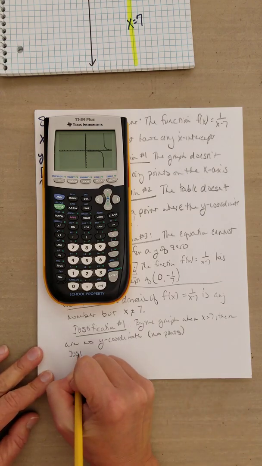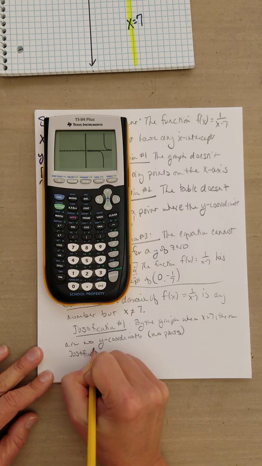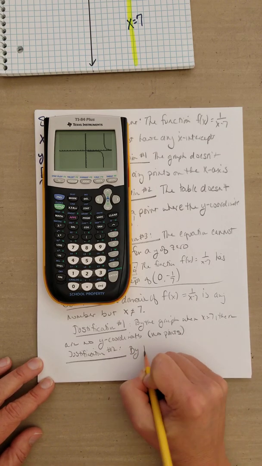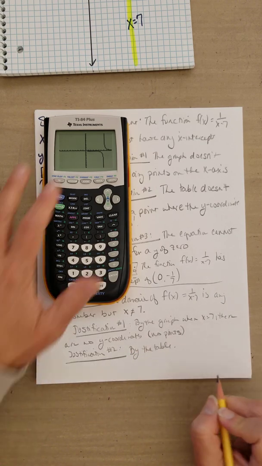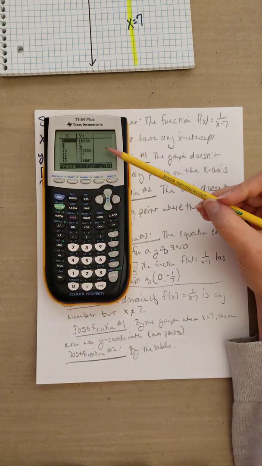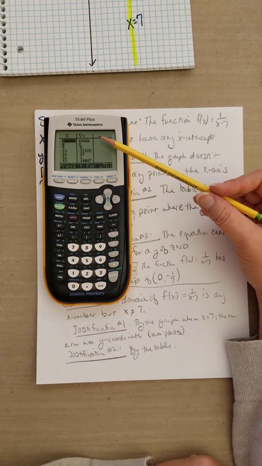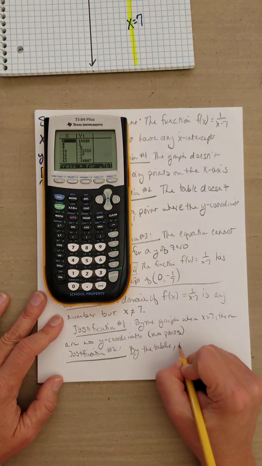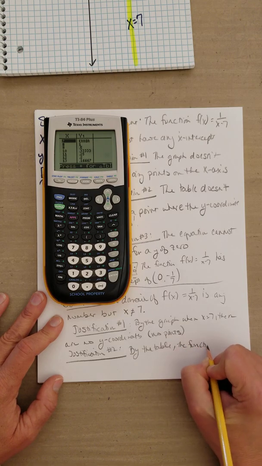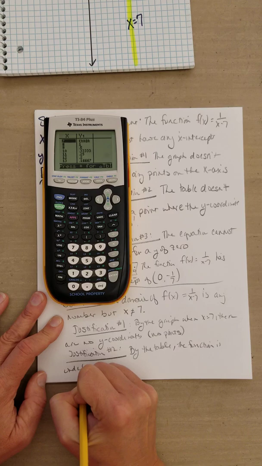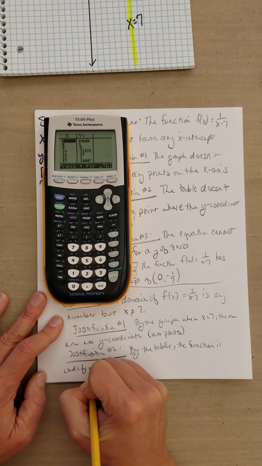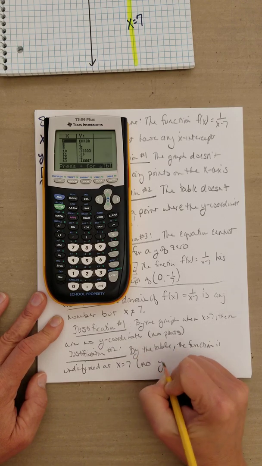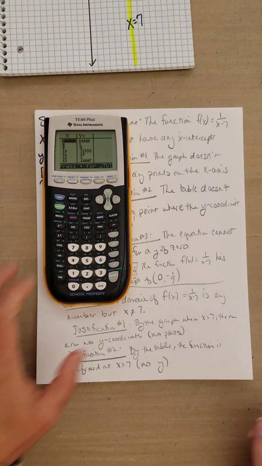Justification number 2. All right, by the table. Okay, so by the table, I'll just go to this table here. By the table, lots of kids say there's an error at 7. I'm just going to say that by the table, the function is undefined at x equals 7. And I'm going to say there's no y. All right?